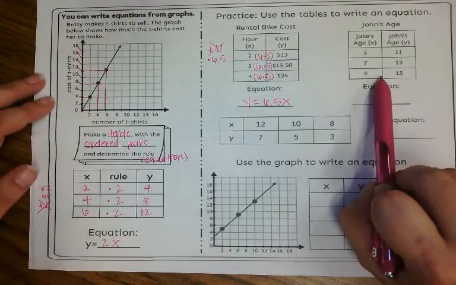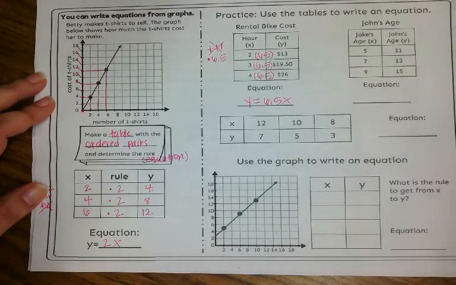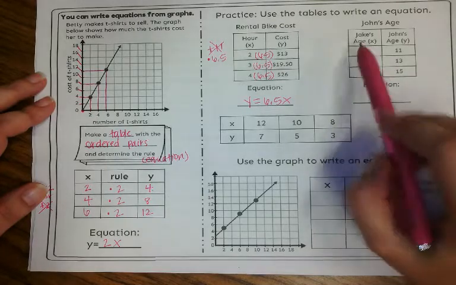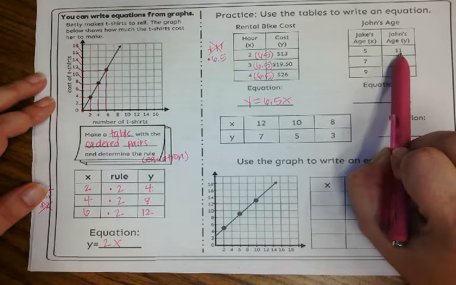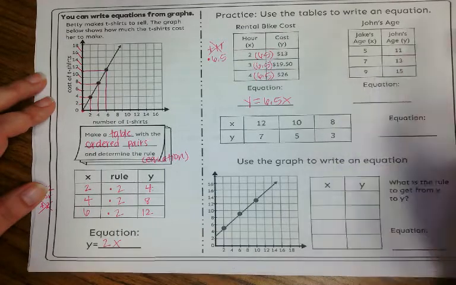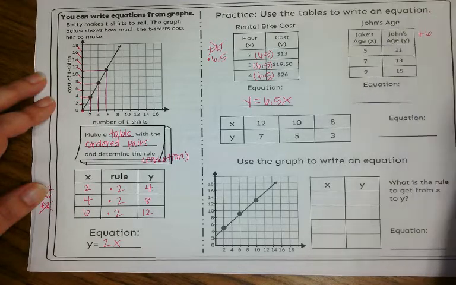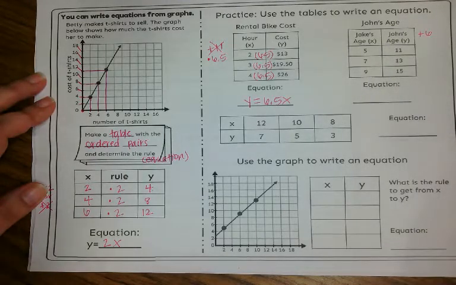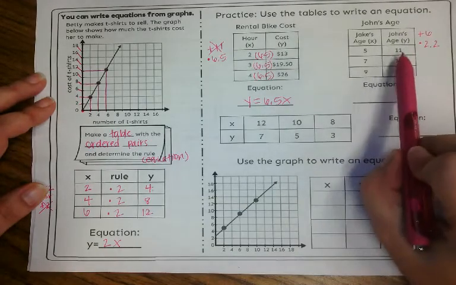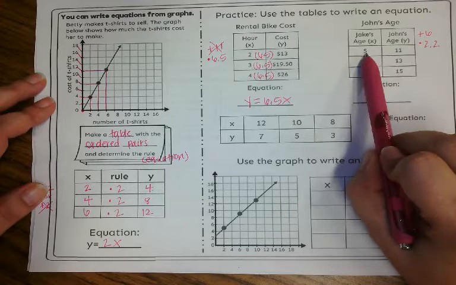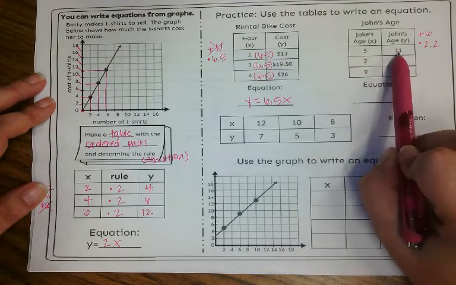Okay, let's move over here to this table that represents John's age. So starting with the first two values that we have in our table, so 5 and 11, it could be a relationship of plus 6, or it could be a relationship of times 2.2. And the way that I found that was I did 11 divided by 5 and I got 2.2. So 5 times 2.2 is 11.